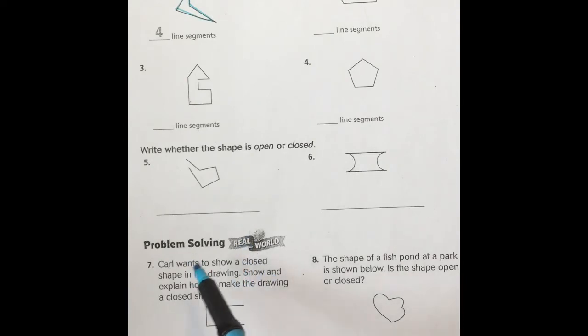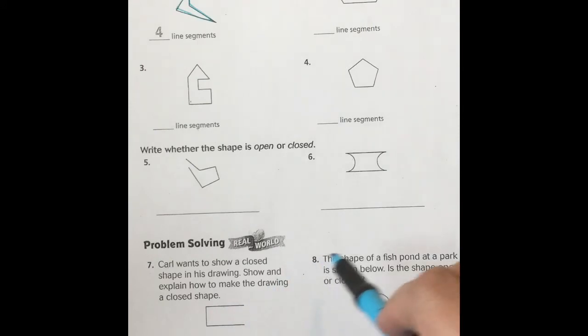Carl wants to show a closed shape in his drawing. Show and explain how to make the drawing a closed shape. Right now, I'm thinking this is kind of an open shape, so show me and explain how you make that a closed shape. Number 8, the shape of a fish pond at a park is shown below. Is the shape open or closed? Tell me below.